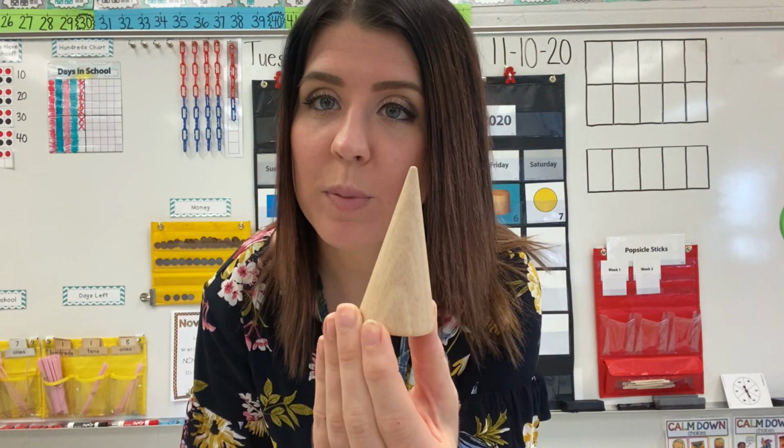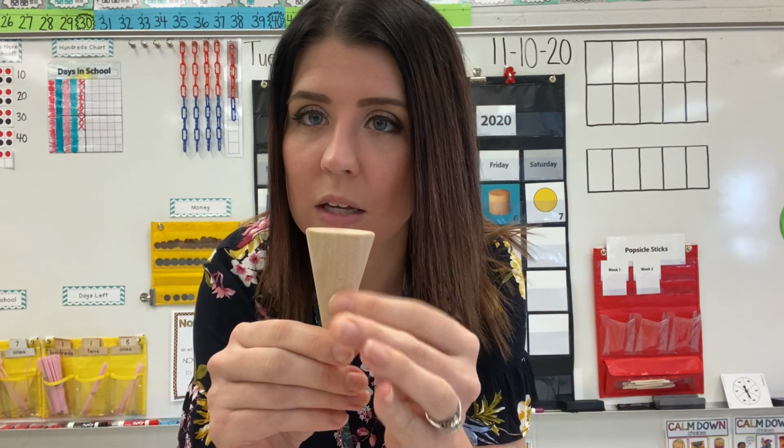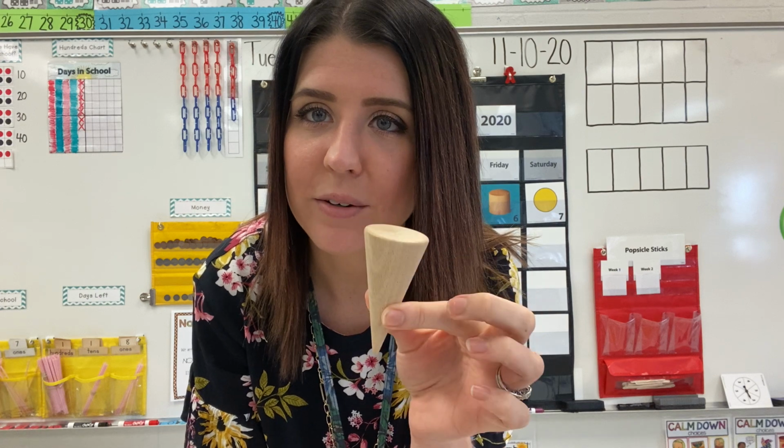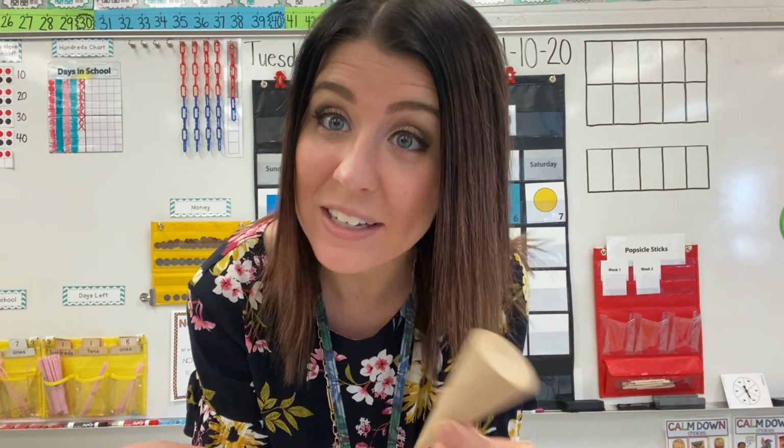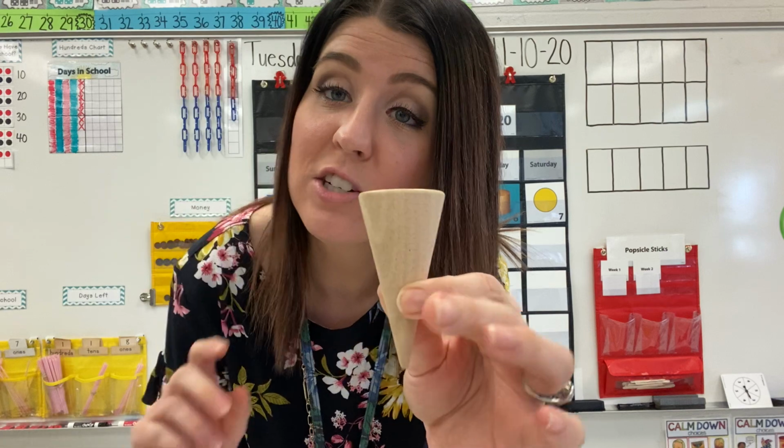Now, do you know what this shape is? I'll give you a hint. What if I turn it this way? What does this look like to you? Looks like an ice cream cone. Guess what its name is? Cone. This shape is a cone.